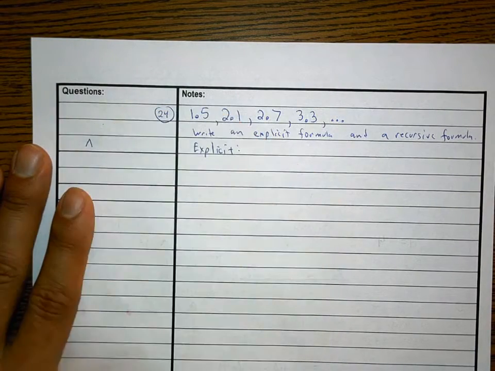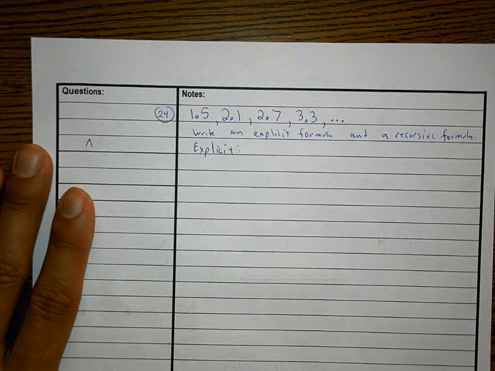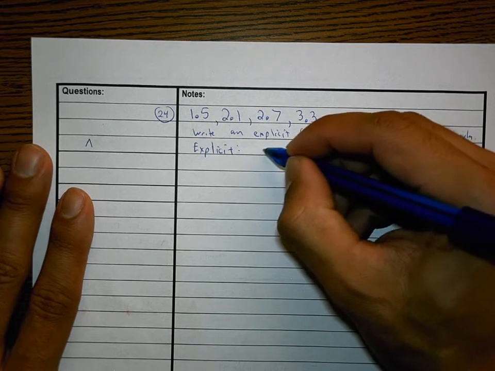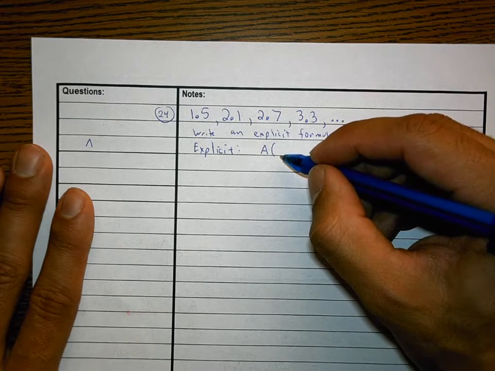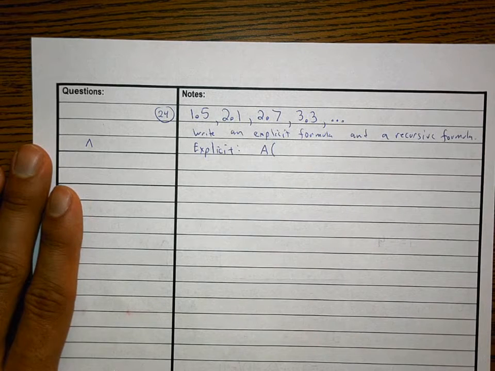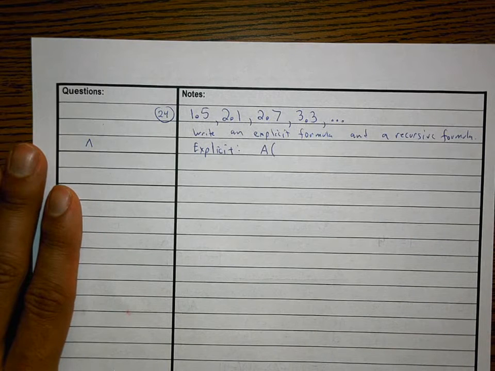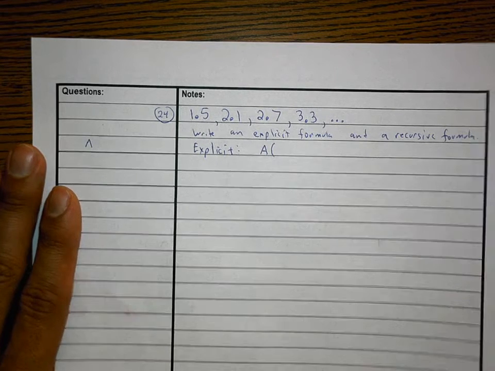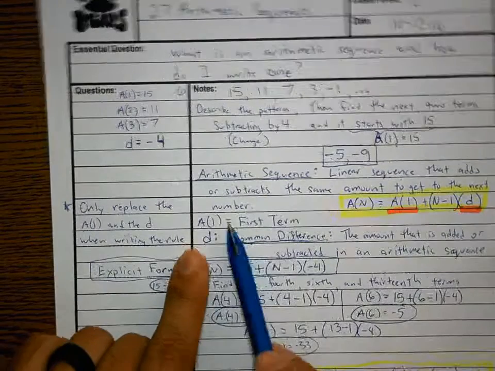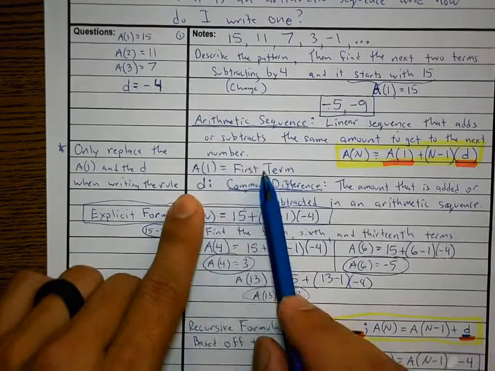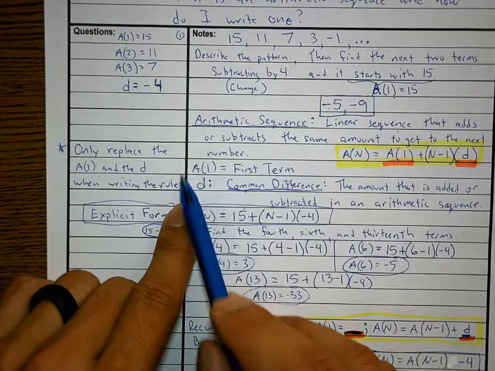Tell me what you want me to write down first. A parentheses 1.5. You're on the right track, but it's not how I want it. You're close. When you said the first term, I like it, but I have something on this front side that I need to write down. And you said first term, so here it is. This is the symbol I need to write down, Connor.